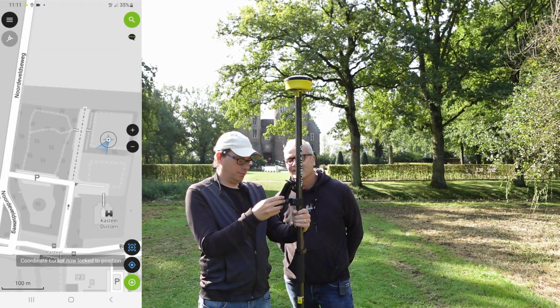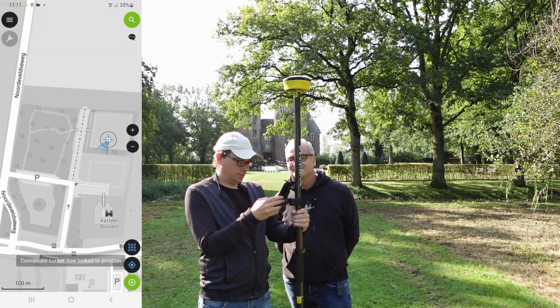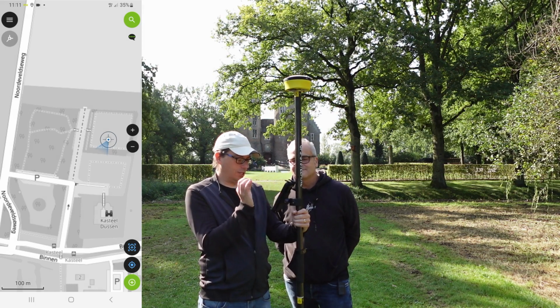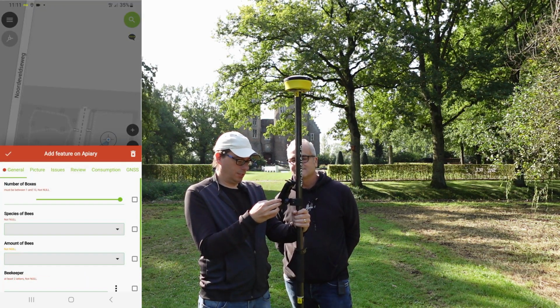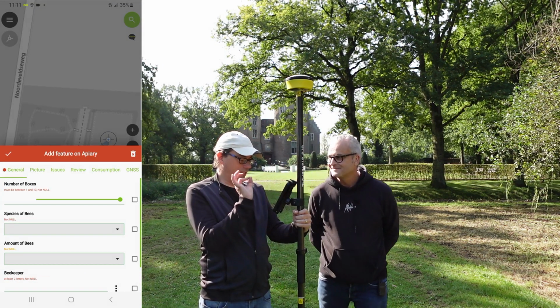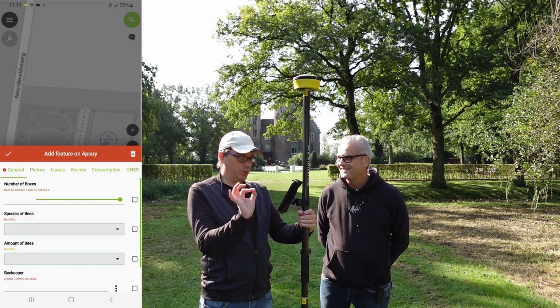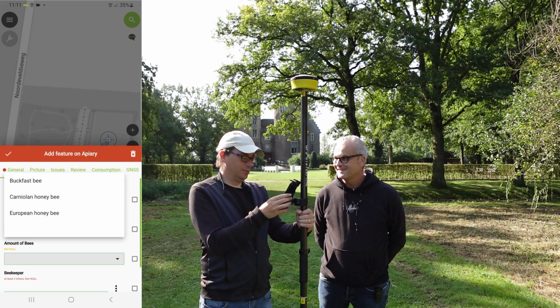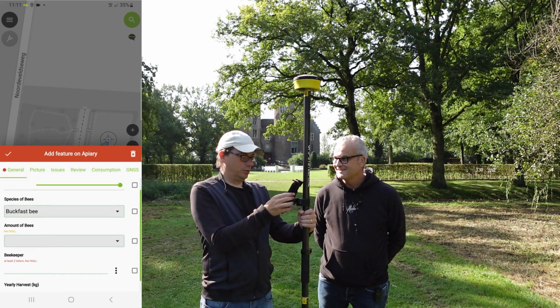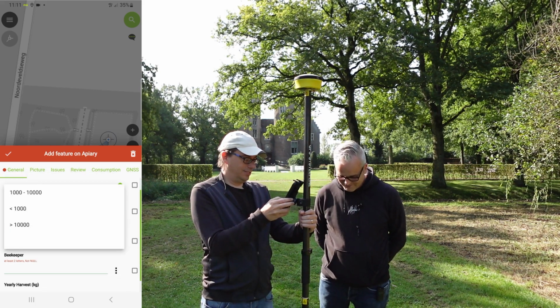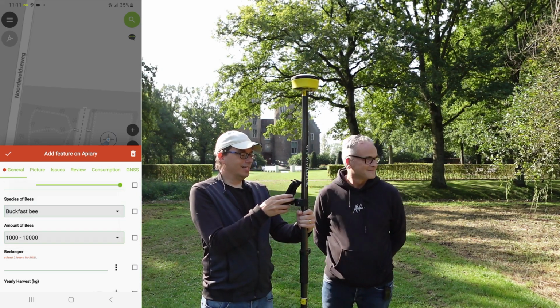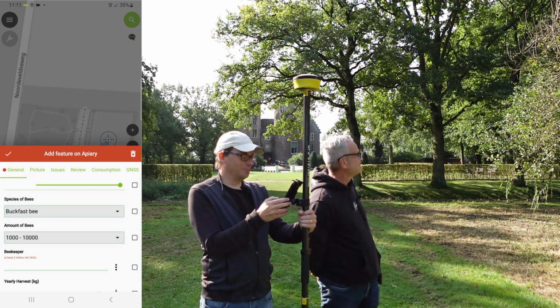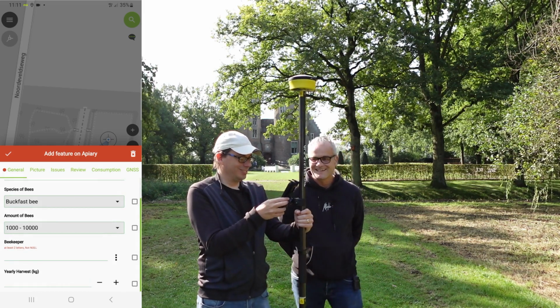We can click maybe this button. The cursor is now locked on the position. We can maybe click this button, and maybe we can add a bee farm with Attenberger Connector in Qfield. There are 1,000 to 10,000 bees.